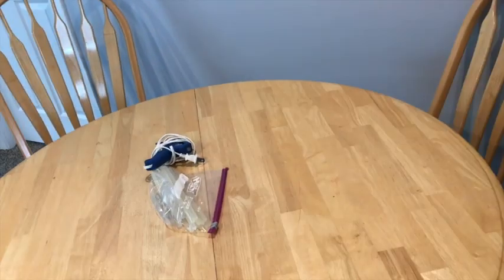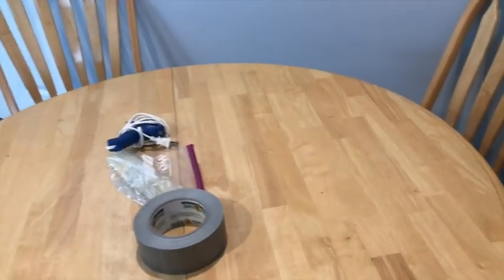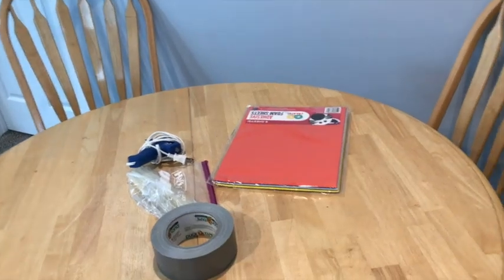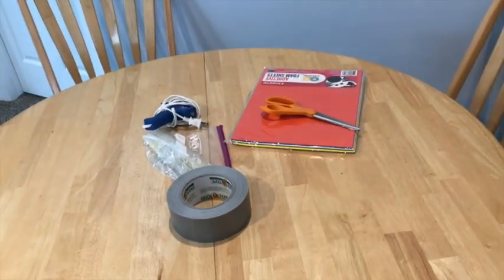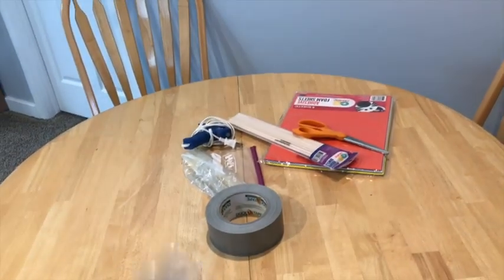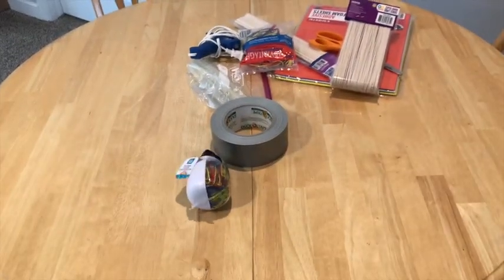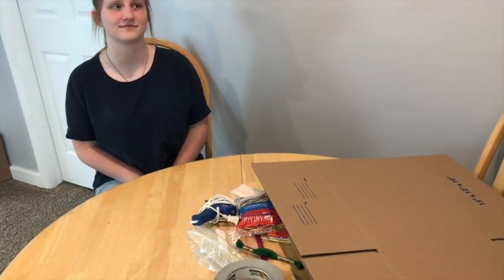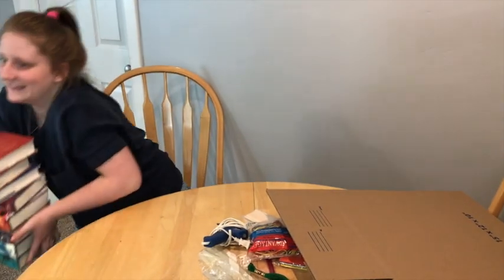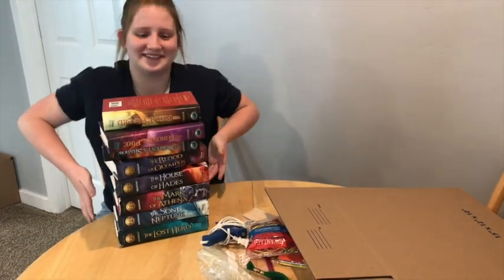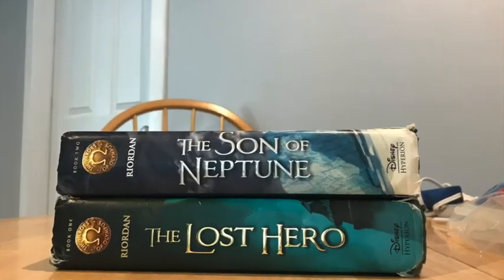Good, thanks. Alright, so you'll need glue sticks, tape, foam, scissors, dowels, rubber bands, popsicle sticks, paper clips, string, cardboard, some extra help, and some books. These books to be specific.